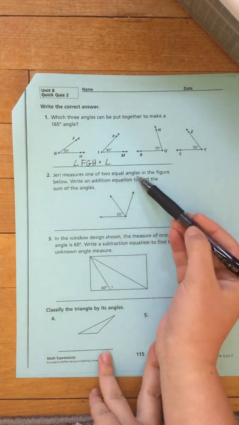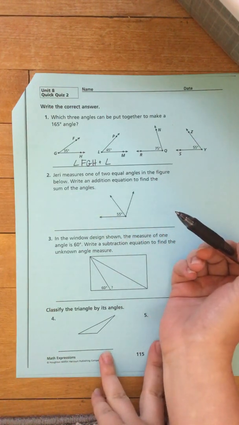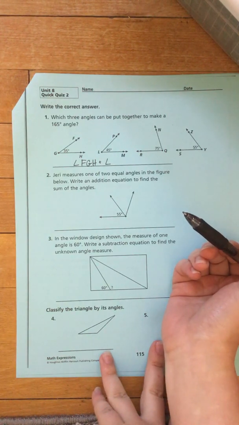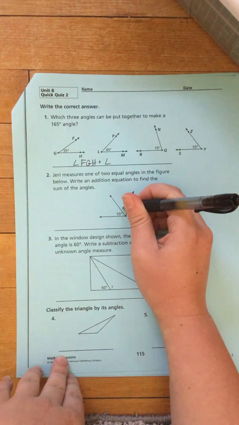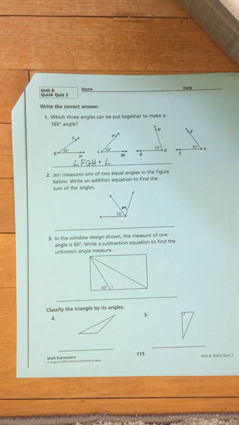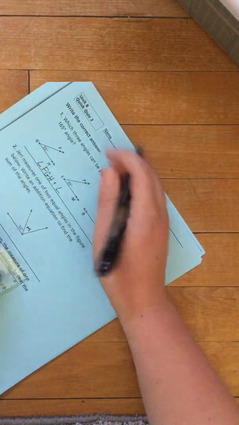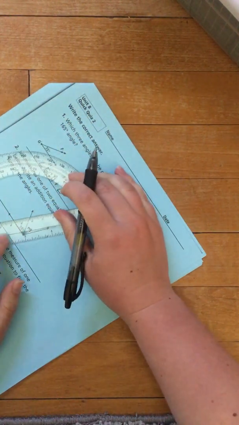Jerry measures one of 2 equal angles in the figure below. Write an addition equation to find the sum of the angles. Wait a second. It doesn't give us the whole amount. Oh, okay. I'm going to help you with this one. Let's just say that this one is M. We'll just put the variable M. I'm going to measure for you and figure out how big this thing is because I don't want this to be too challenging for you.